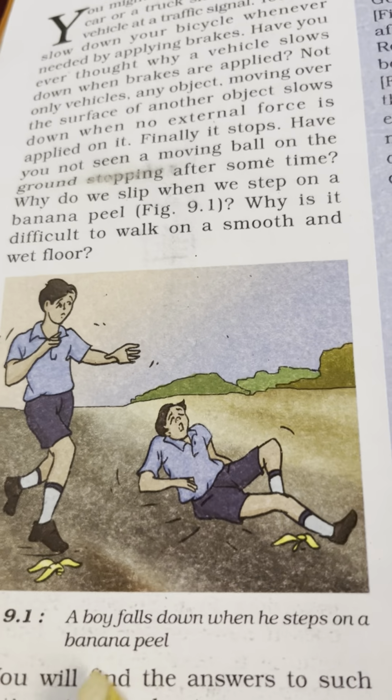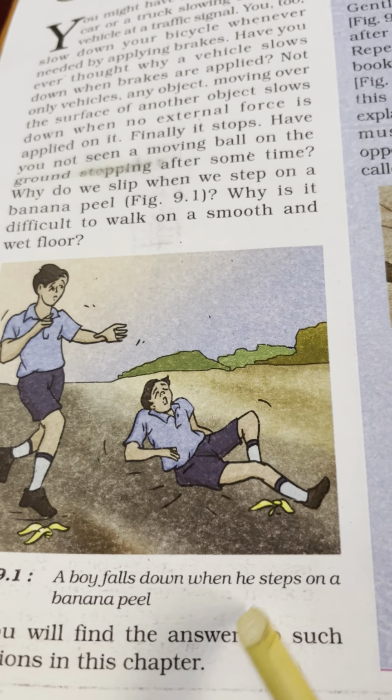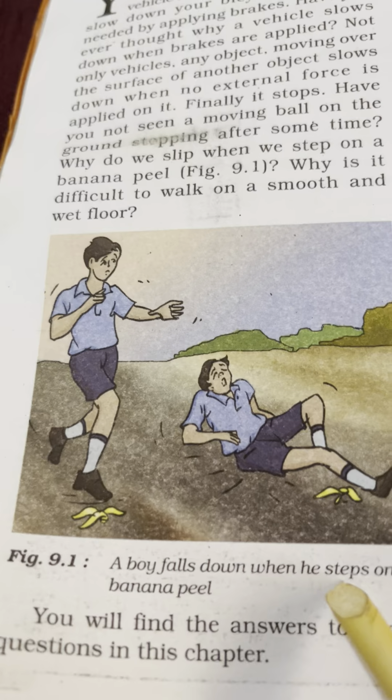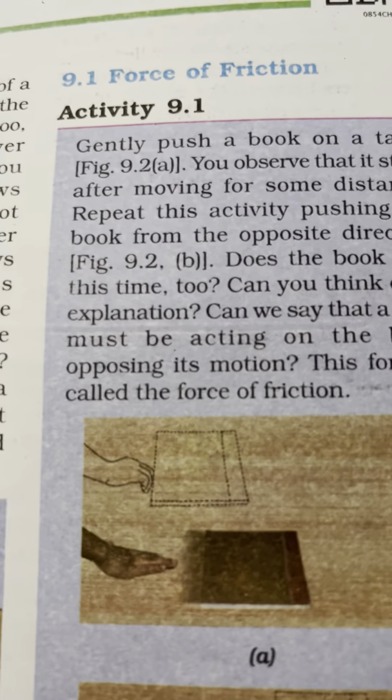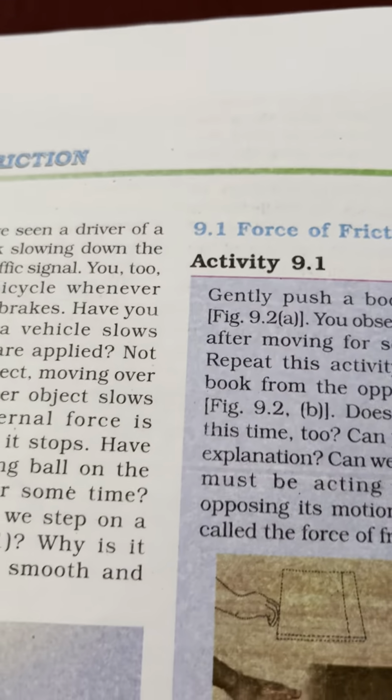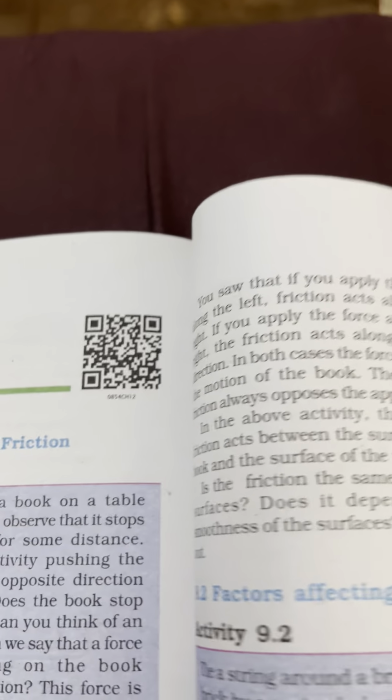Why is it difficult to walk on a smooth and wet floor? You can see in the figure, a boy falls down when he steps on a banana peel. Force of friction. So let us see what is force of friction.